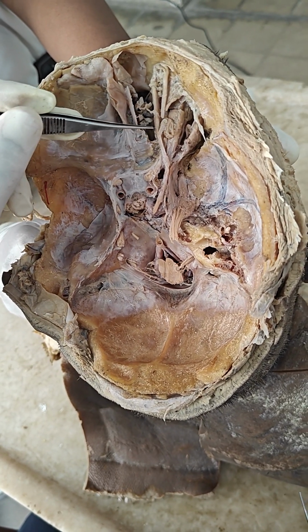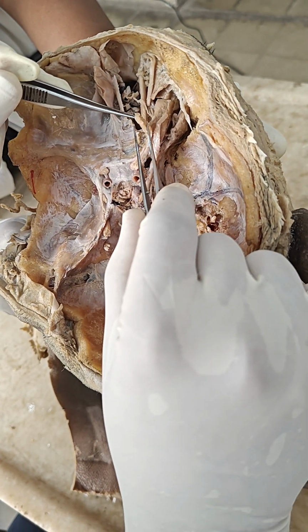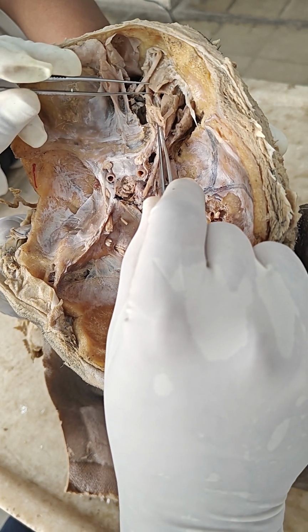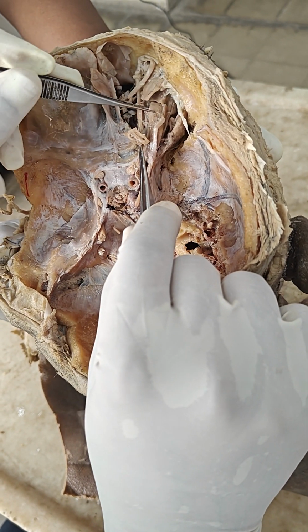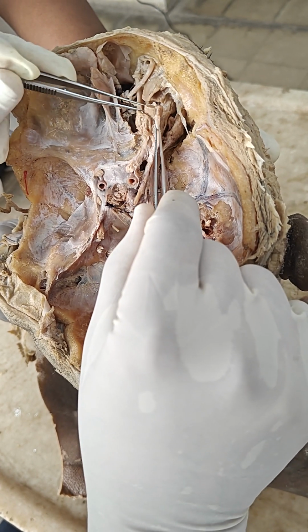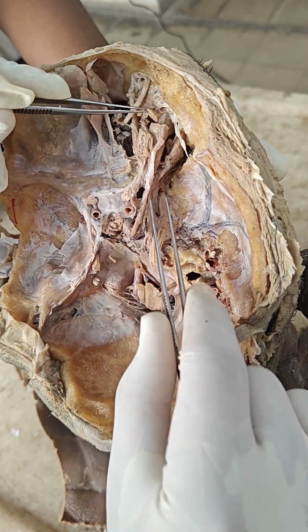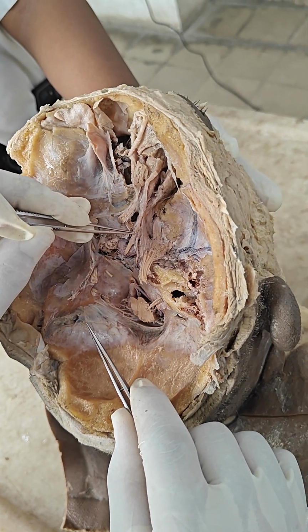After this, we can see the muscles. It is the first muscle, the levator palpebrae superioris. We have cut this muscle, and after that you can see another muscle, called the superior rectus. Levator palpebrae superioris and superior rectus are both supplied by the third nerve.